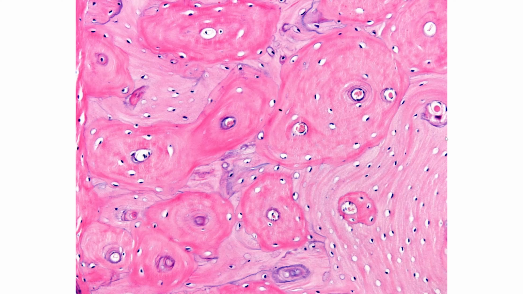Down here, because this is immature developing bone, I don't want to get hung up on this in this lesson, but here you can see that there are no concentric rings. This is woven bone. Don't focus on this. I want to keep our attention on the osteonal histology.